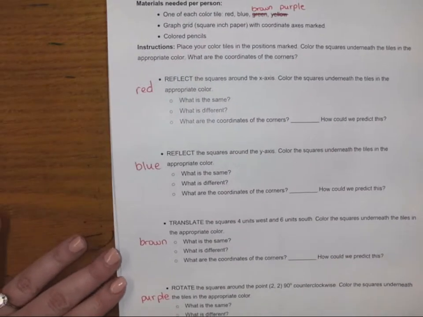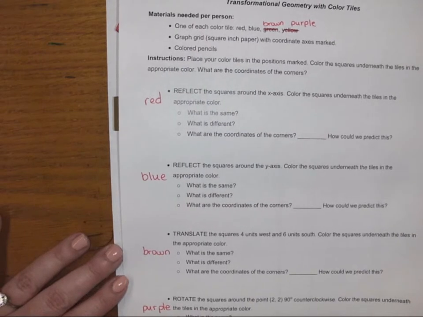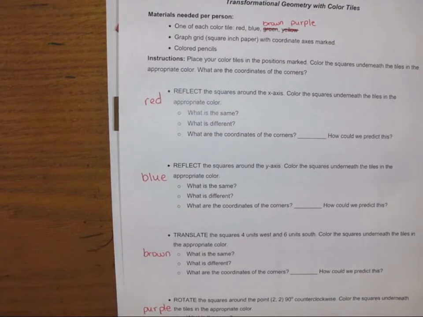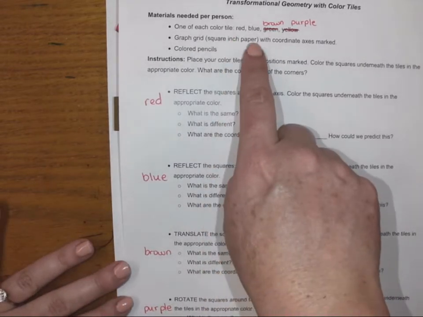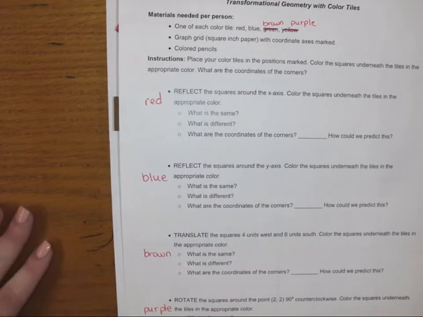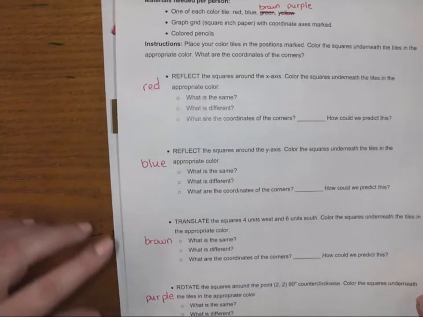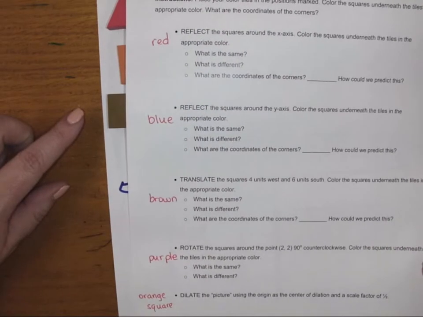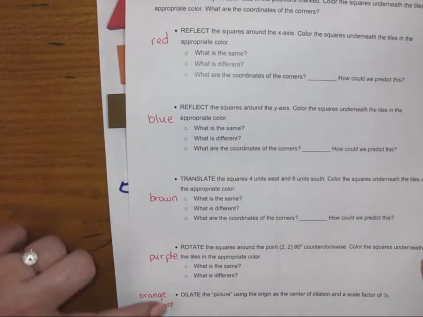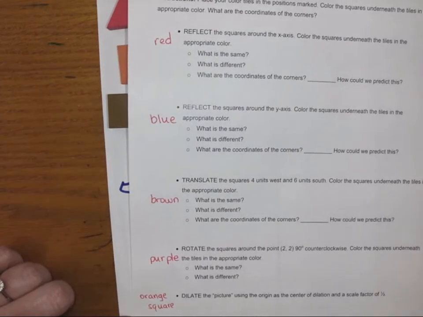But if you have all the pieces, I'm going to push those off to the side. I want you to take out this activity and we're going to change it up a little bit. You might have to pause the video so that you can fix all of this stuff, but I'm going to use red, blue, brown, and purple, and also the orange square. I want you to practice doing these things. For instance, let's take the first one. Again, let me put that up there. So change all of these to red, blue, brown, purple, orange.